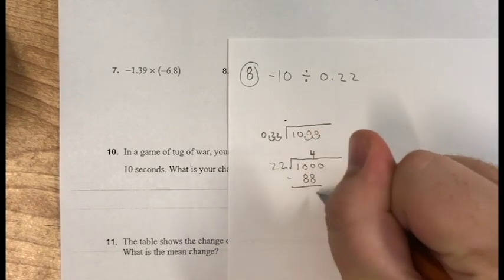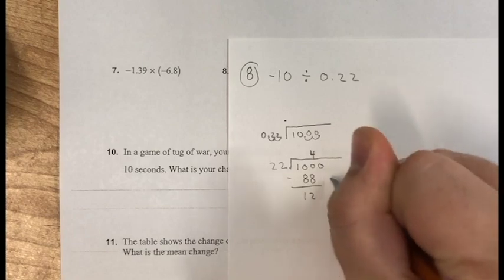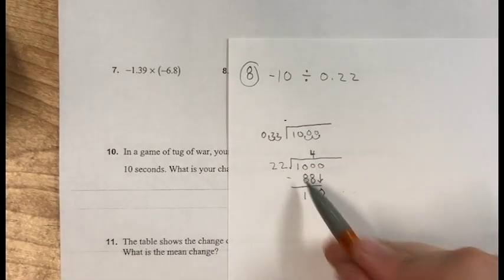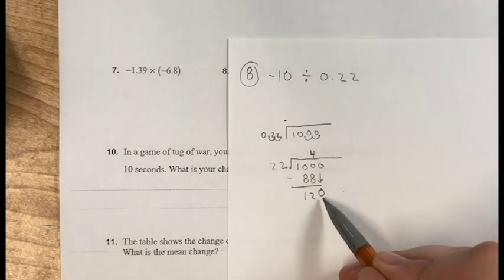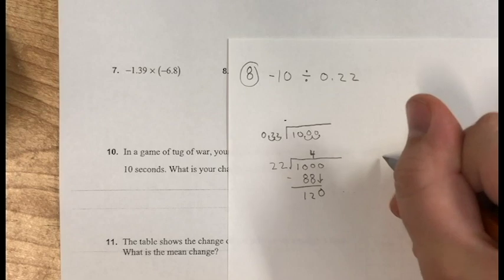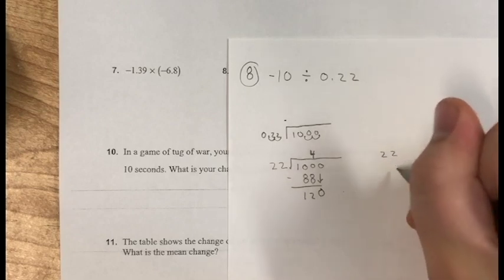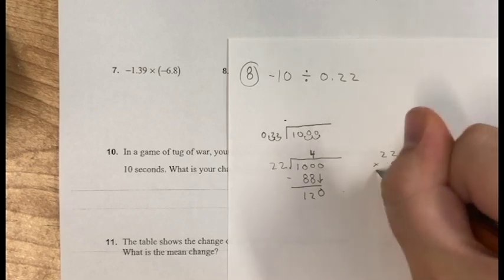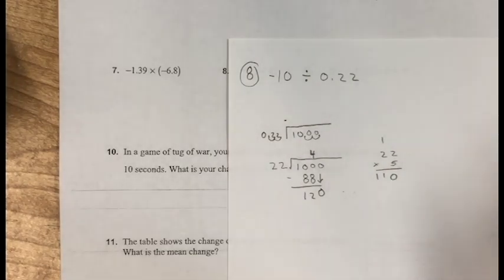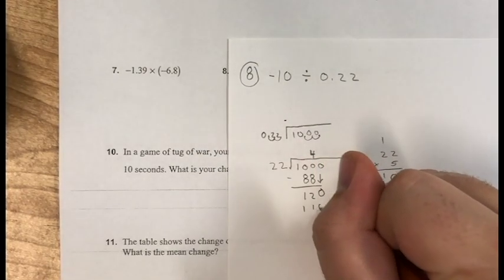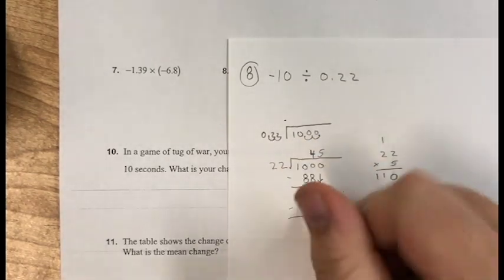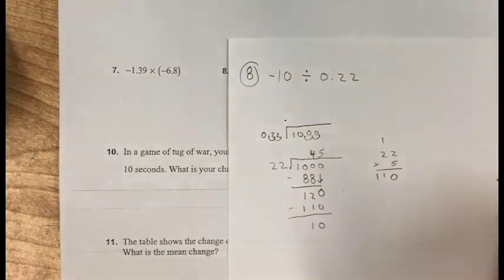I subtract, and I get 12. I bring down my 0, okay? 22 can go into 120, I know, 5 times. And if you don't believe me, we could do some scrap work on the side and say 22 times 5. Well, that's going to give me 10. That's going to give me 110. All right, so I'm going to do that. Put my 5 there, and I'm going to subtract. And when I do, I get a leftover of 10.